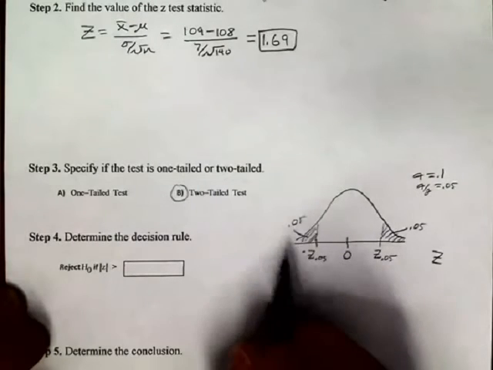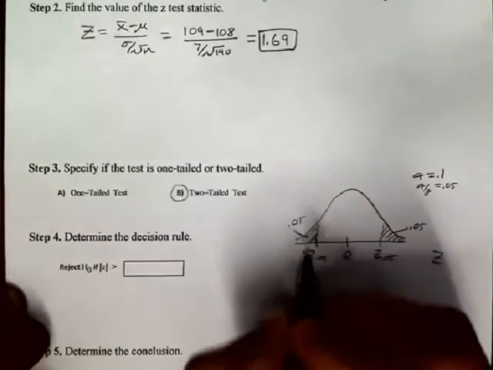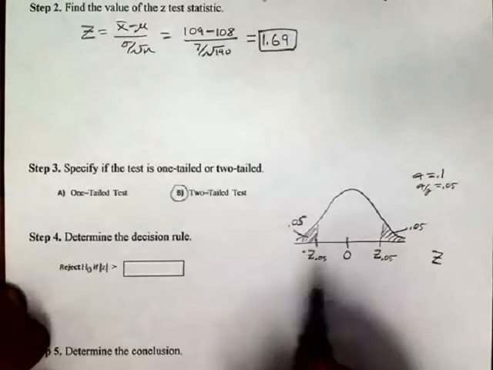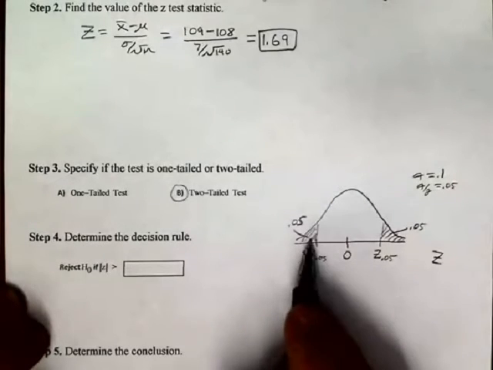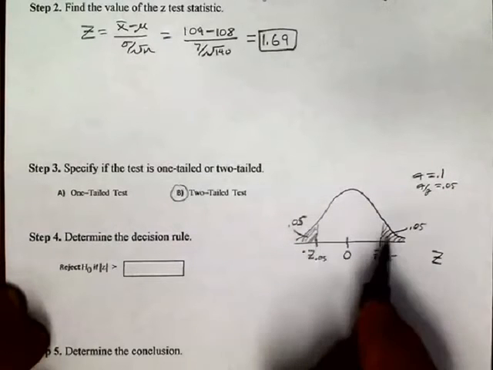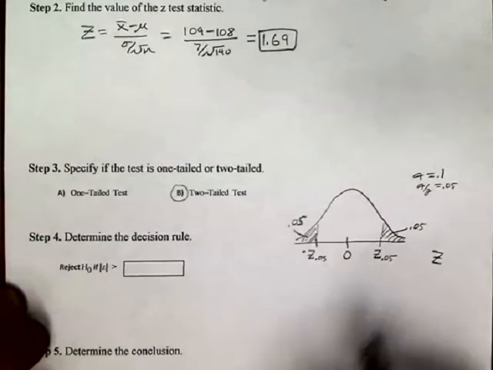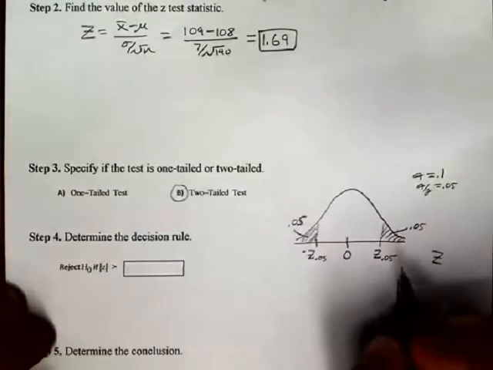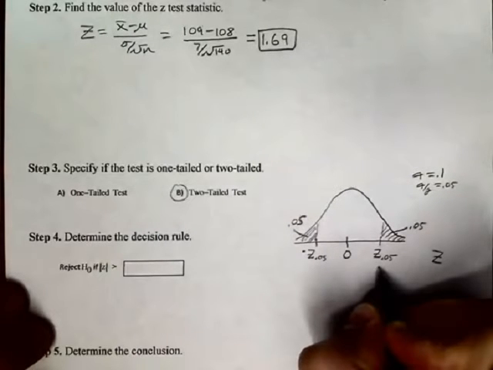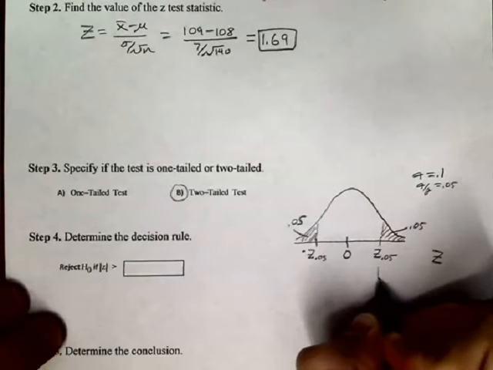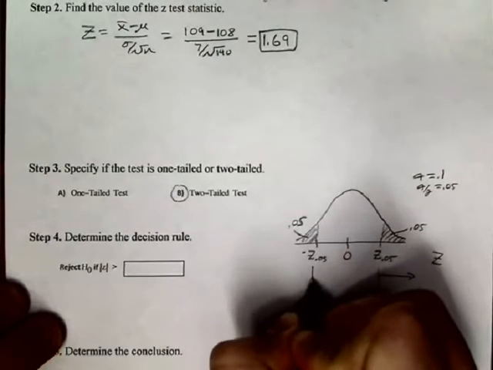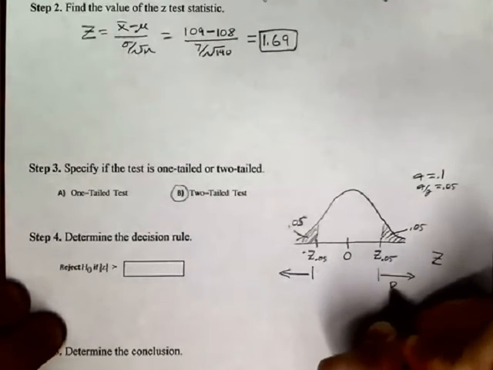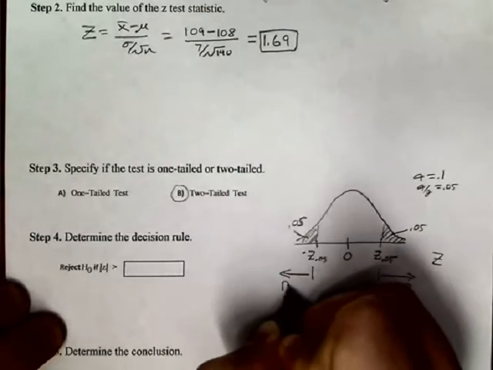The area under the curve to the left of negative z sub 0.05 is 0.05. And so my total area here is 0.05 plus 0.05 or 0.1. That's the significance level. Now, what I'm saying is that if I'm anywhere in these areas, then I'm in the rejection region, right? So the rejection region, or sometimes called the critical region.